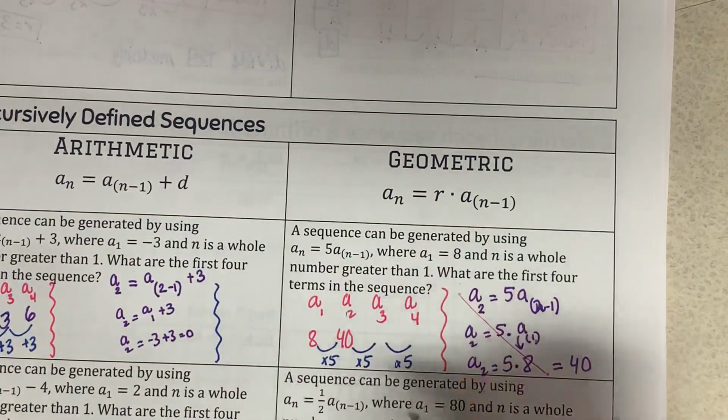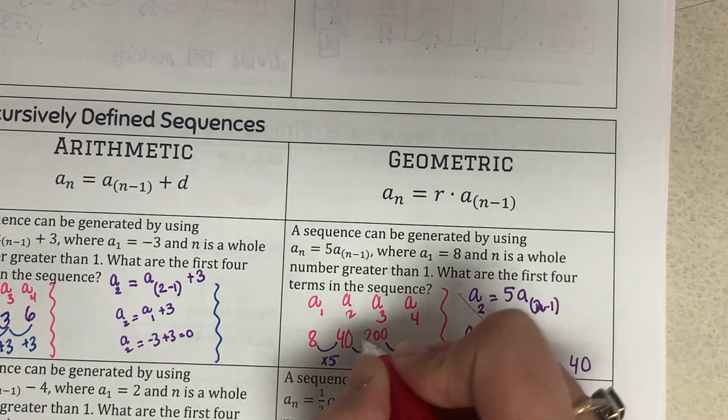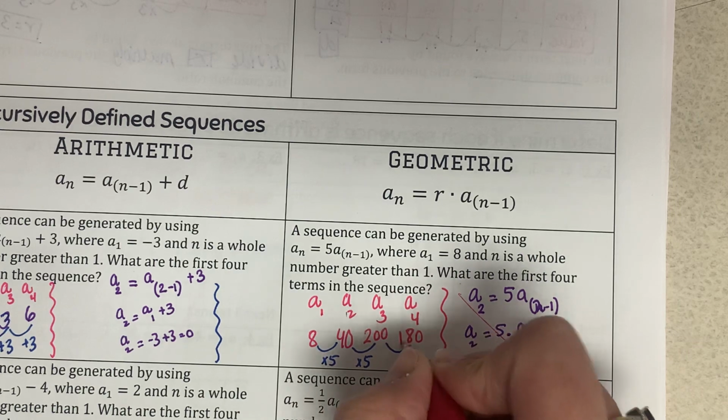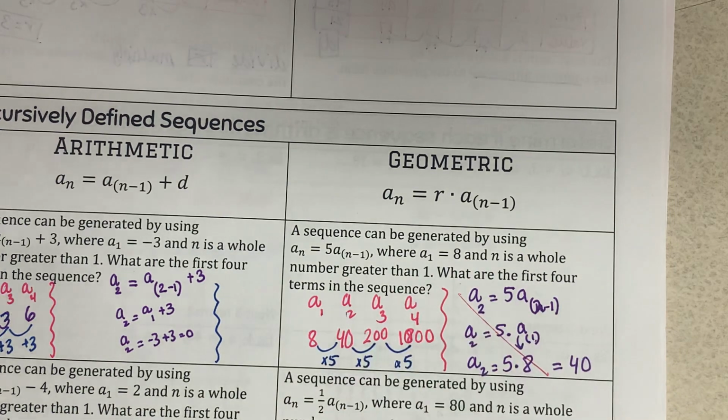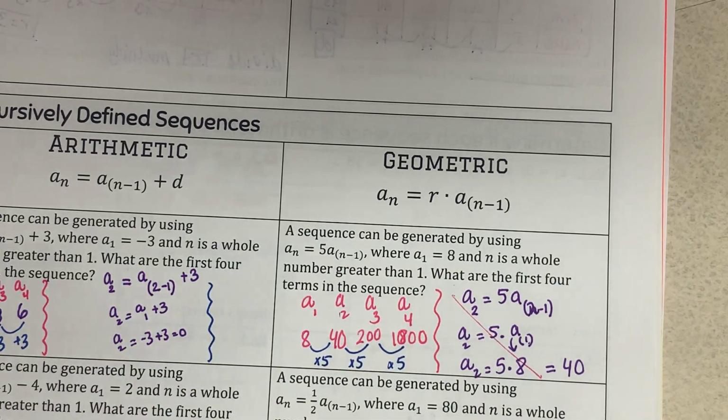I will have all the numbers. So 8 times 5 is 40. 40 times 5 is 200. And 200 times 5 is, 5 times 2 is a 10, 1,000. So this is my first 4 numbers of the sequence.